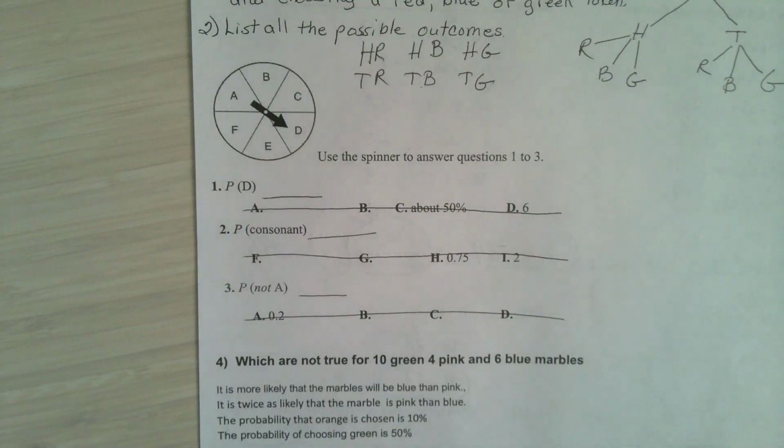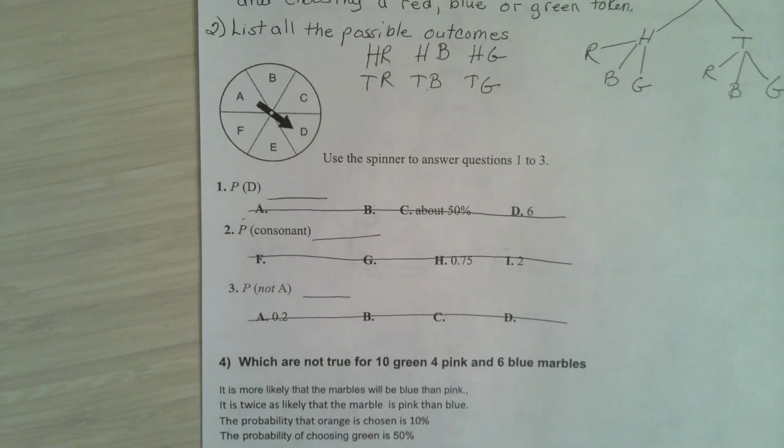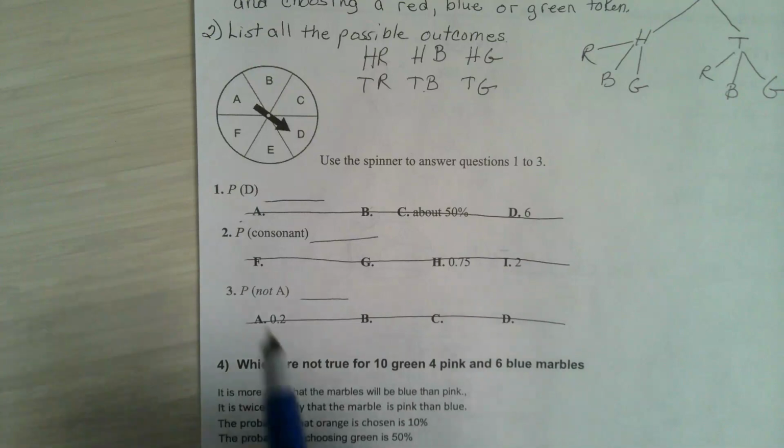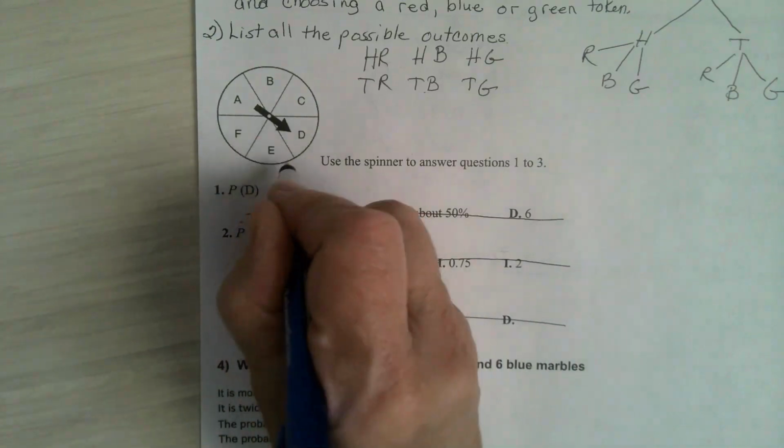Use the spinner to answer questions 1 to 3. As I said, ignore the multiple choice. They're not really correct. What's the probability of spinning a D? There's 1 D out of 6.